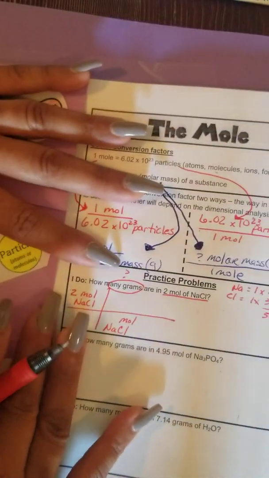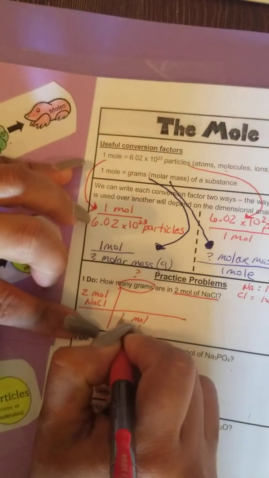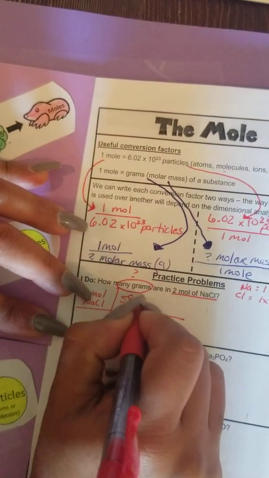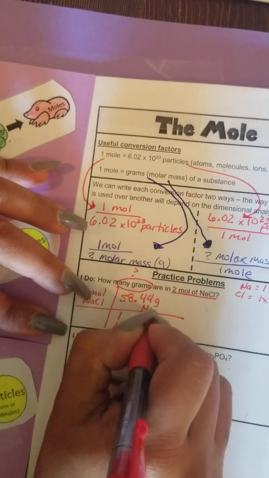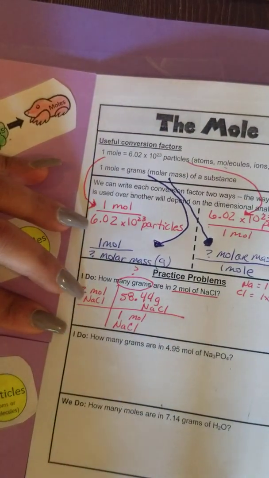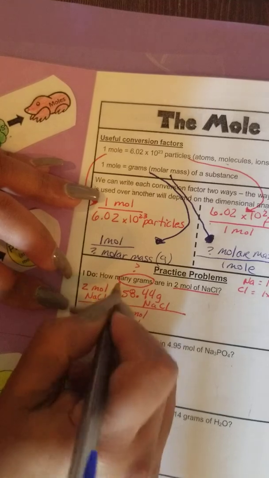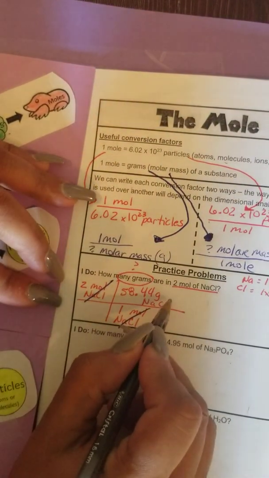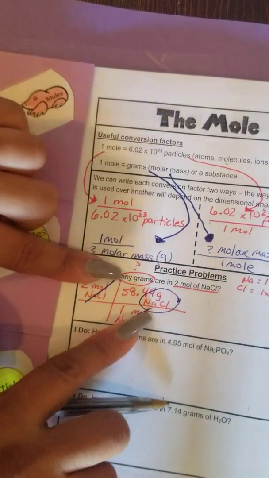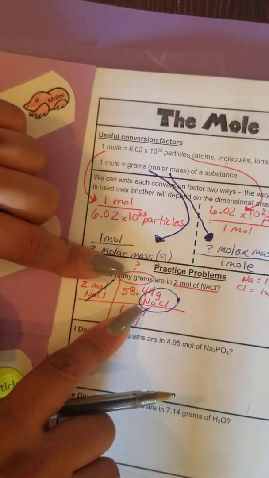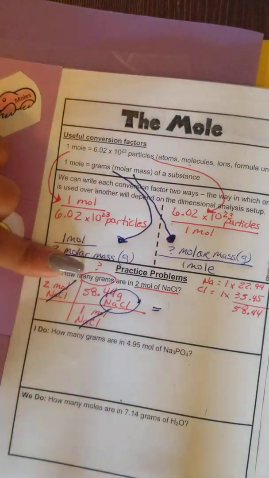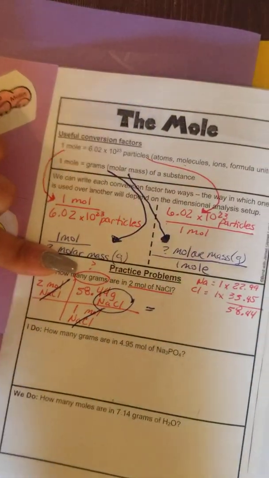So just like that little flip chart, I'm going to put 1 mole is equal to 58.44 grams of NaCl. Now I can grab my other pen and mark out moles of NaCl because they cancel. Look what I'm left with: grams of NaCl. I circle it because that's what I have circled up here. I'm going to go ahead and do my math.